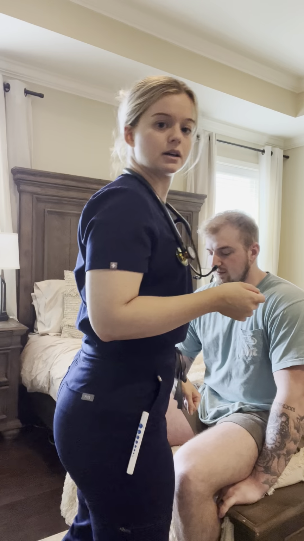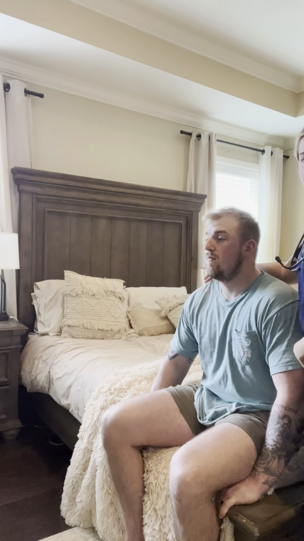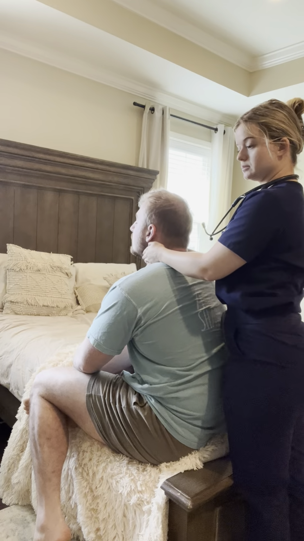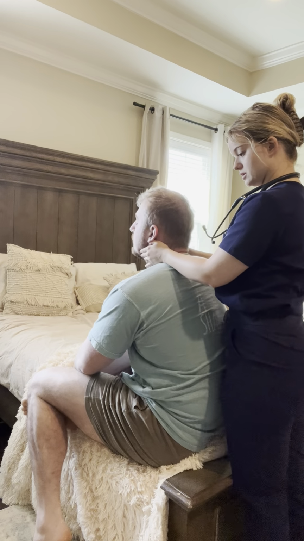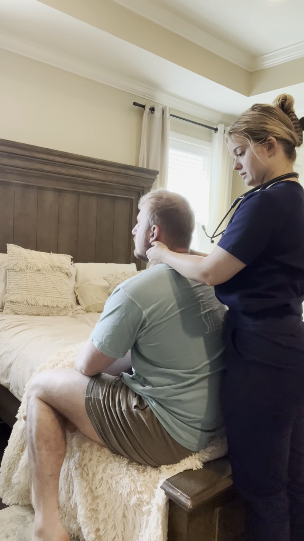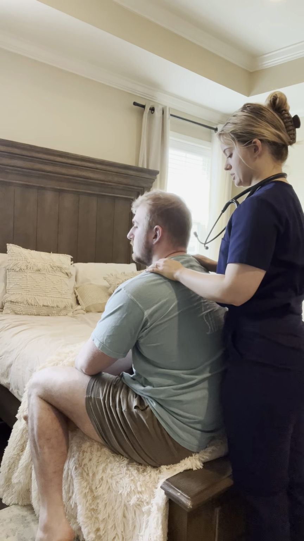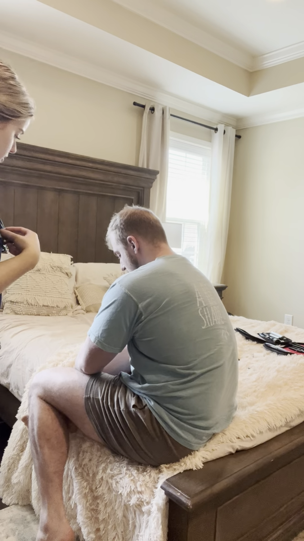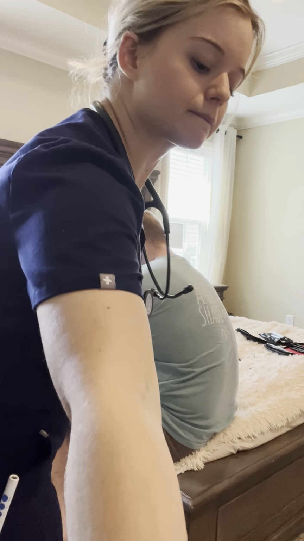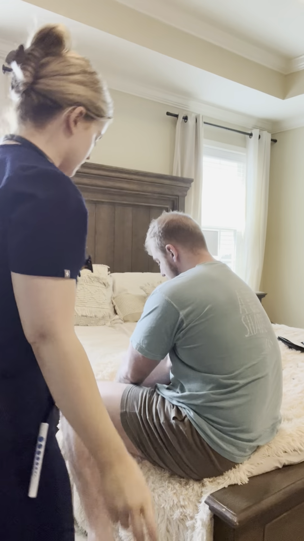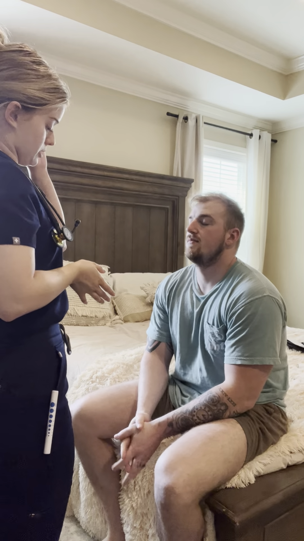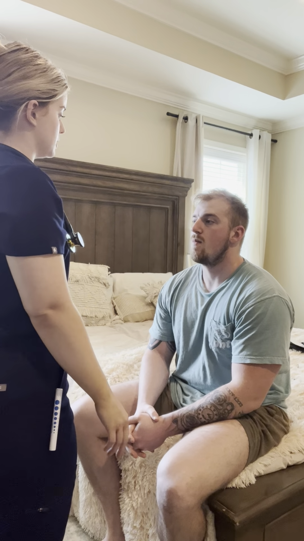I'm also going to go ahead and assess your thyroid. If you'll turn towards the window for me. And I'm going to displace it to the left if you'll swallow. And to the right. Okay, good. There's no tenderness, swelling, no signs of goiter. Did you feel any tenderness? No. Okay. Alright, you can turn back around. Also see that the trachea appears to be midline. There appears to be no use of accessory muscles, no tripoding.